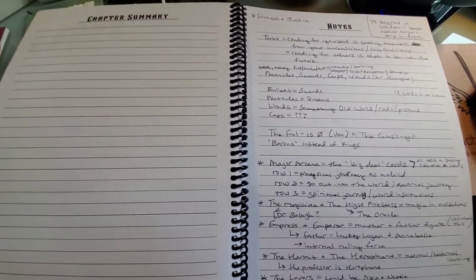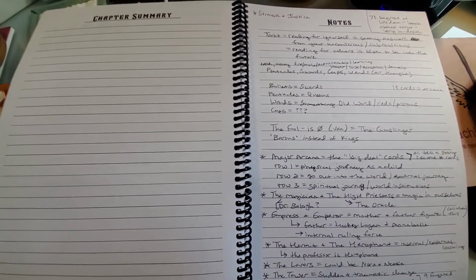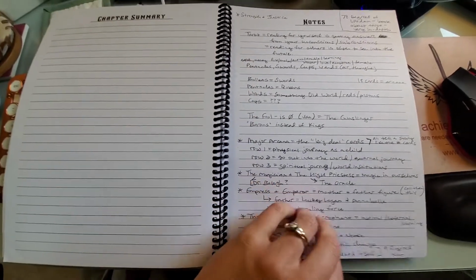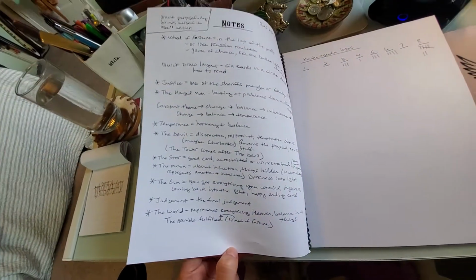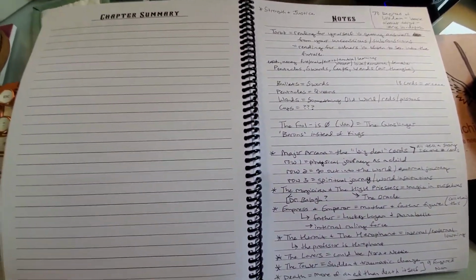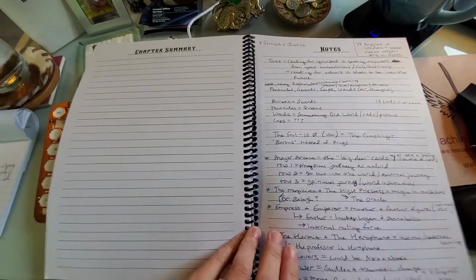And for some of my extra pages in the back, since I had five chapter pages I didn't use, these are all research notes for tarot cards. So I used those pages for some research, which is nice and handy to go back and look at if I need to. And that is about it.